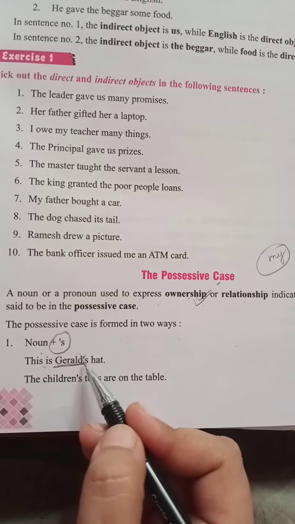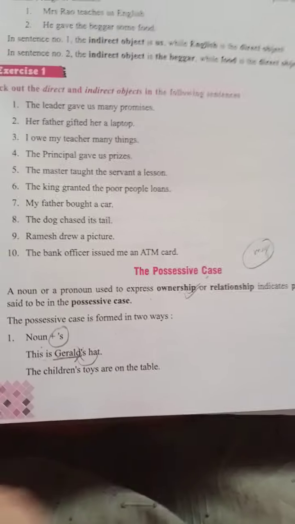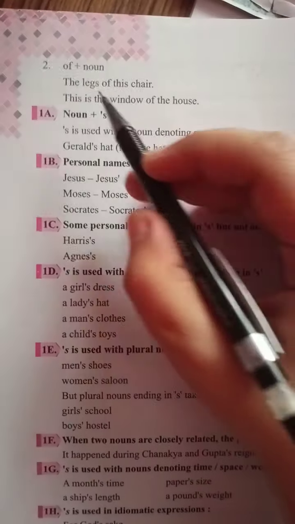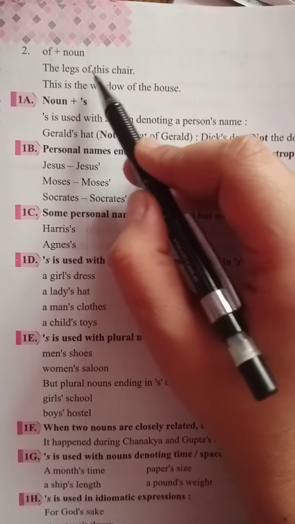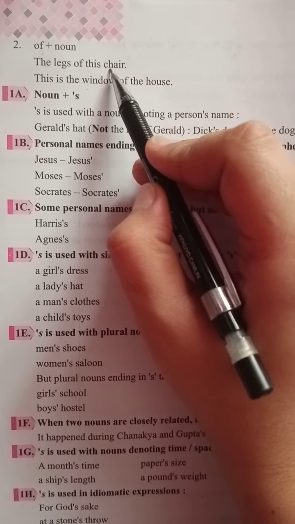With that, if I am adding apostrophe s, it is a possessive case. Whose hat? Gerald's hat. Okay. Now the second case: if I am adding of before a noun, then that also shows possession. Like, the legs of this chair. The legs of what? This chair.